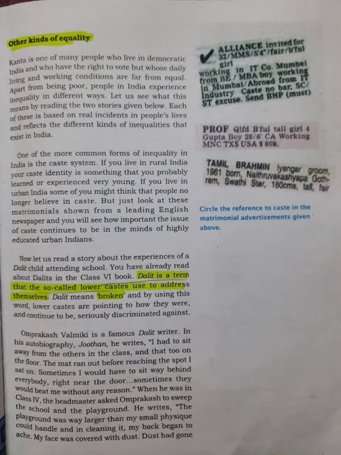If you live in rural India, your caste identity is something that you probably learned, or experienced, very young. If you live in urban India, some of you might think that people no longer believe in caste. But just look at these matrimonials shown from a leading English newspaper and you will see how important the issue of caste continues to be in the minds of highly educated urban Indians. Here are the matrimonials.